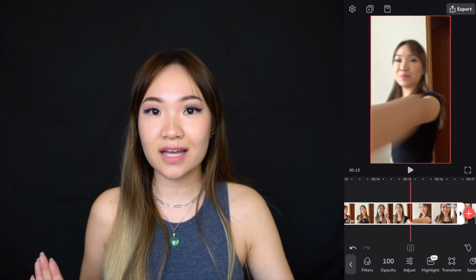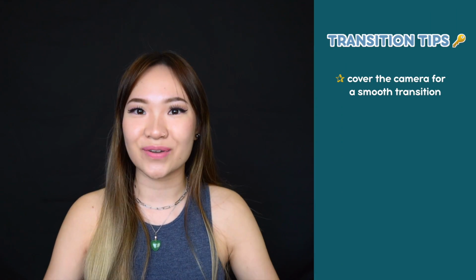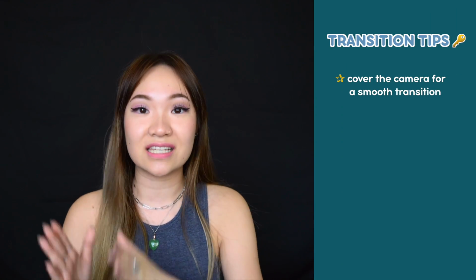So do that for your first video, and then your second clip, same motion. And then when you put it into editing, all you have to do is cut again, like the first hand twirl motion. A lot of these transitions can be really seamless if you just cover the camera. That is really the hint to transitions, okay? Because it makes it so easy to transition without having to use masking or anything like that.